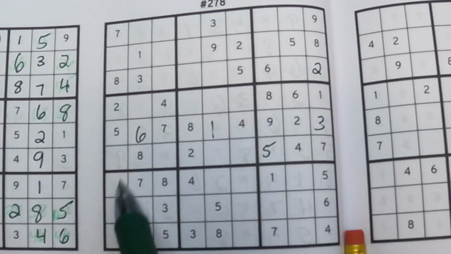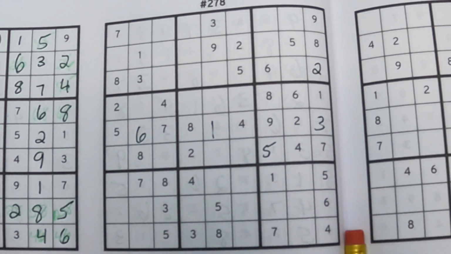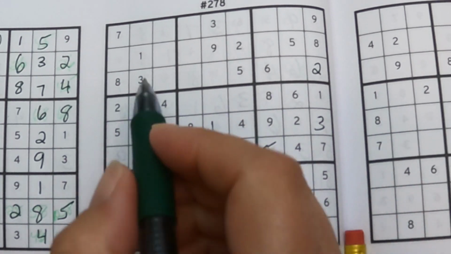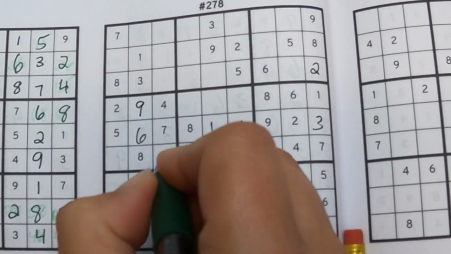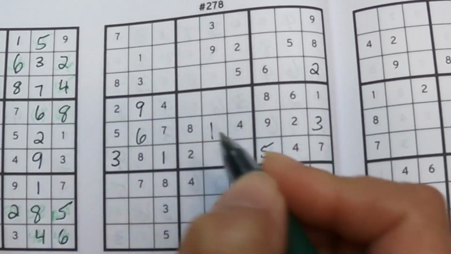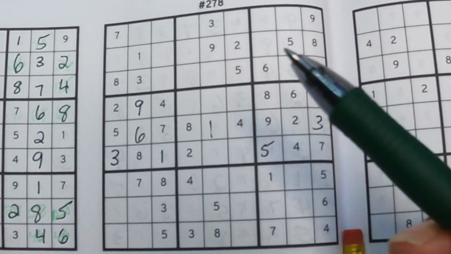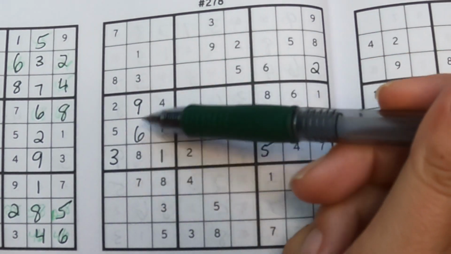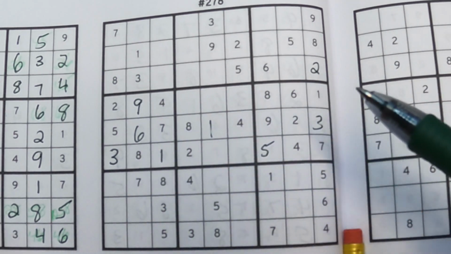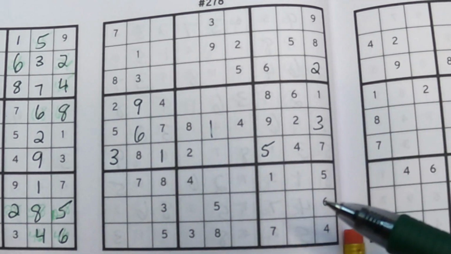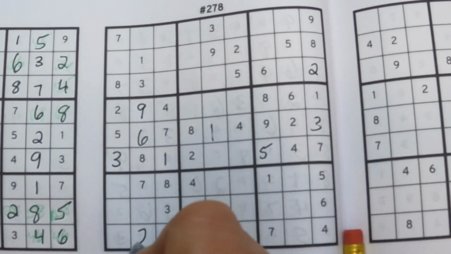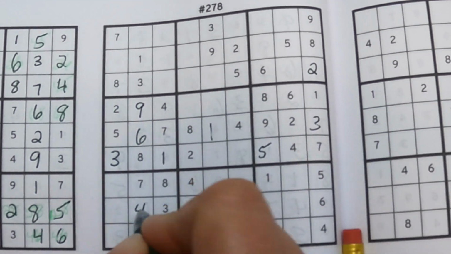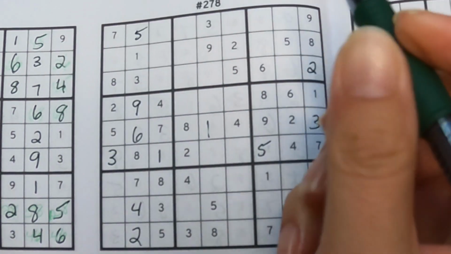For this box now, we're missing 1, 3, and 9. We've got a 1 and 3 here, so this is our 9. 3 here, so 1, 3. For this column now, looks like we're missing 2, 4, and 5. We've got a 4 and 5 here, so this is our 2. That 5 means this is our 4, 5.